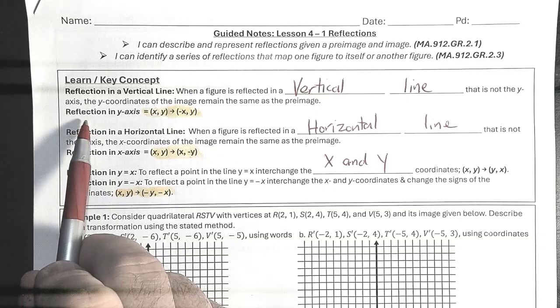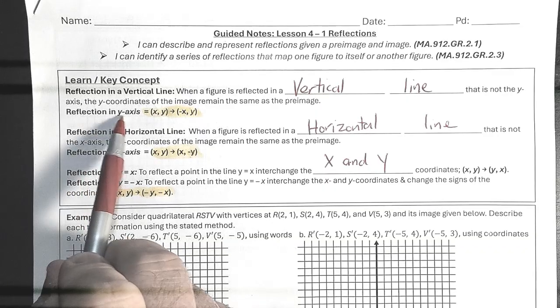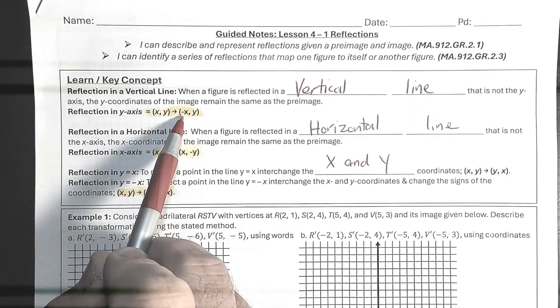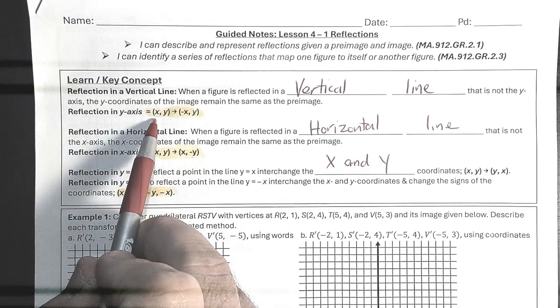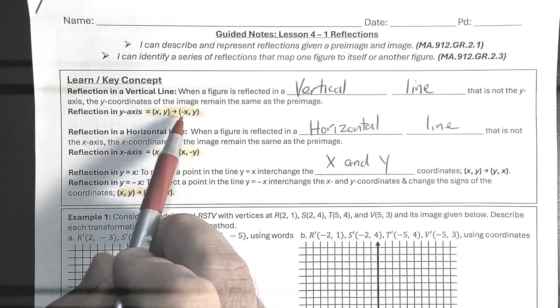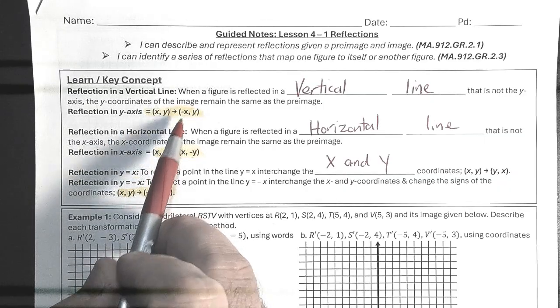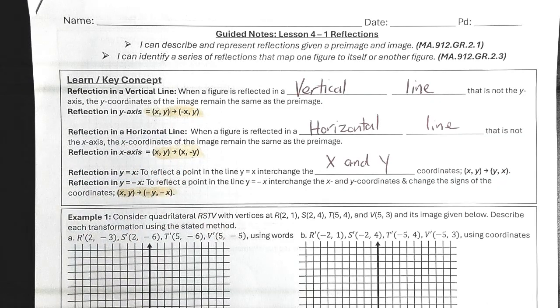So our coordinate rules for reflection in the y-axis, your x comma y, so your coordinates you're given, you're going to change the x, you're going to basically multiply that number by -1. So if it's a +3, it becomes a -3. If it's a -3, it becomes a +3. Y is going to stay the same.